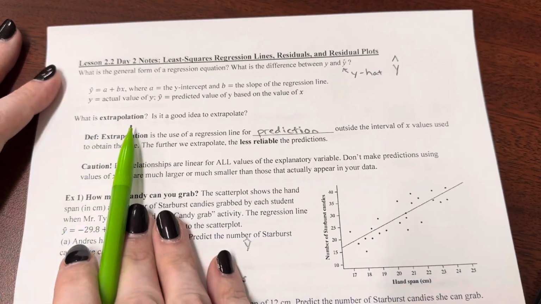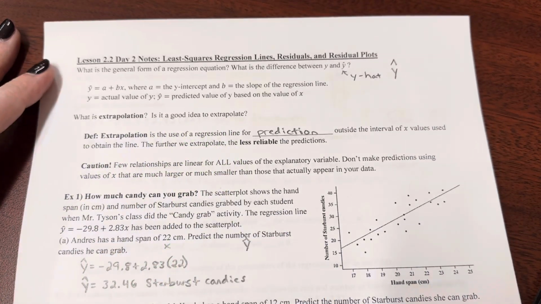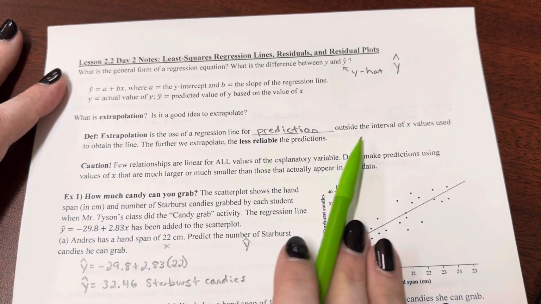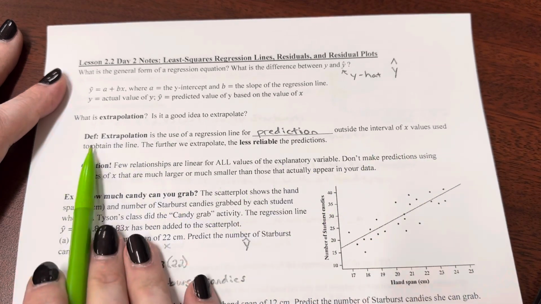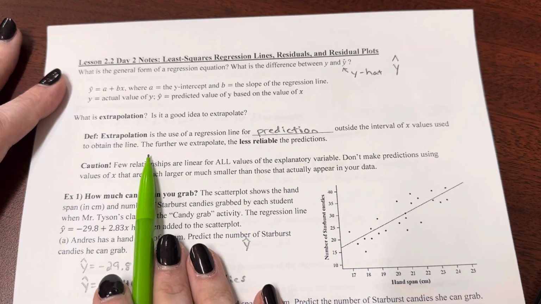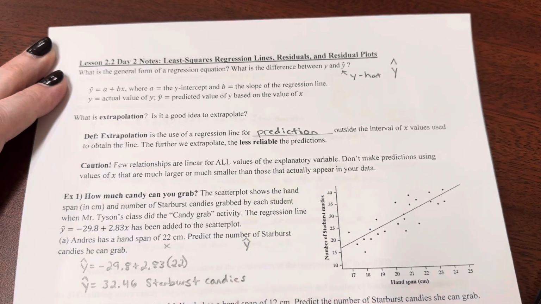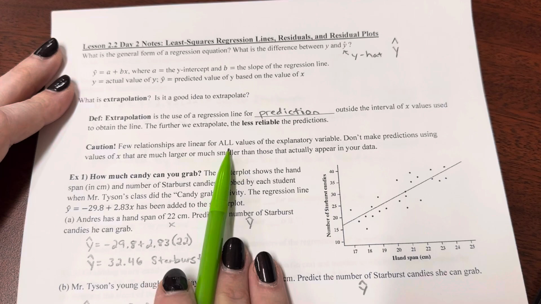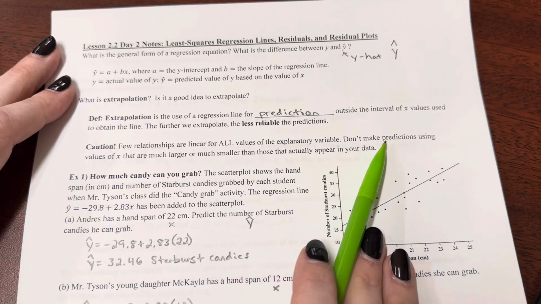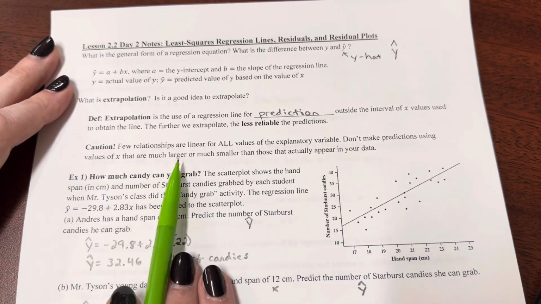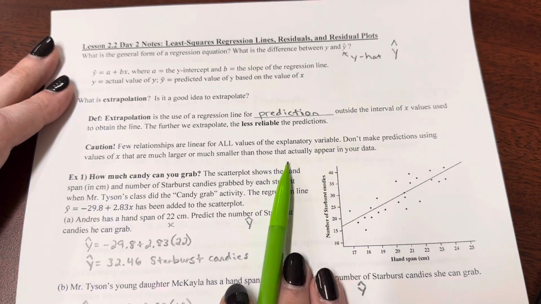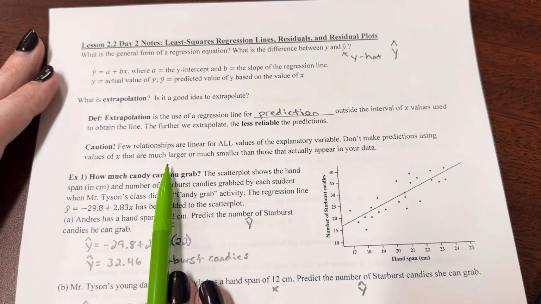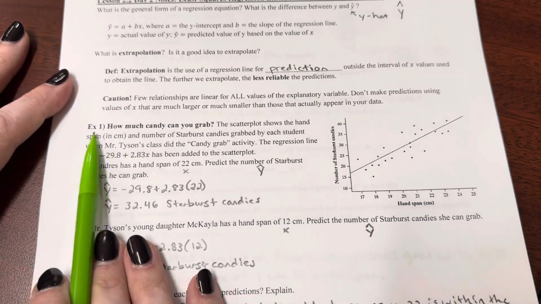Now, what is extrapolation, and is it a good idea to extrapolate? All right, so for our definition, extrapolation is the use of a regression line for prediction outside of the interval of x values used to obtain the line. The further we extrapolate, the less reliable the predictions. All right, so there's a caution here. Few relationships are linear for all values of the explanatory variable. Don't make predictions using values of x that are much larger or much smaller than those that actually appear in your data. So you have to be very careful. Don't extrapolate too far.